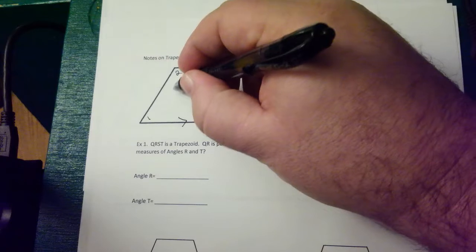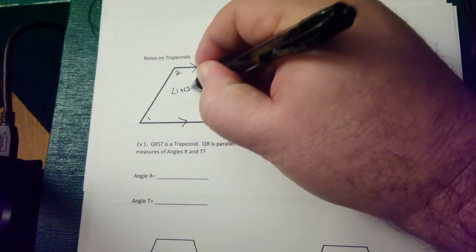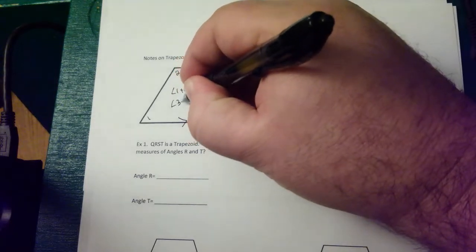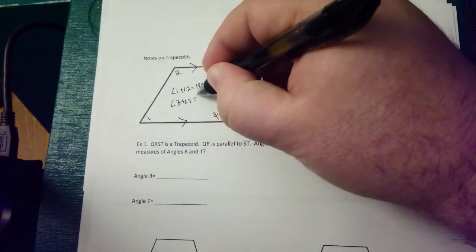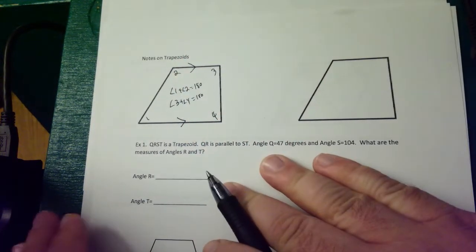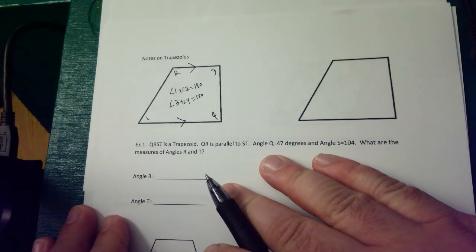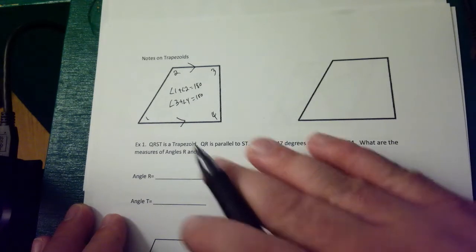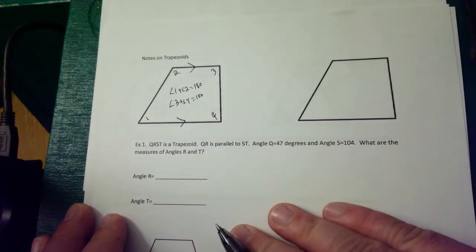Angle 1 plus angle 2 is going to be 180. Angle 3 plus angle 4 is going to be 180. And that's it. No sides are the same length. No angles are congruent. If it's a regular old trapezoid, that's all we know.